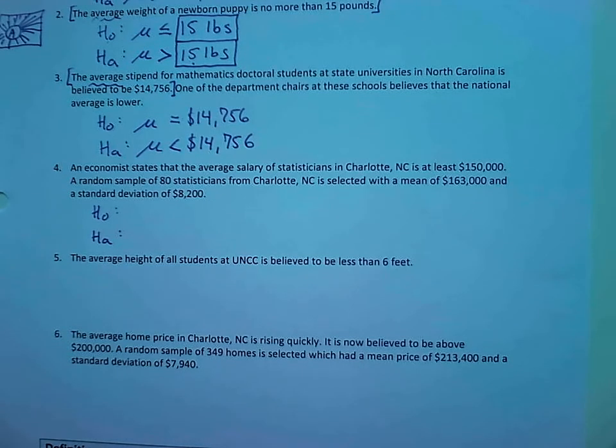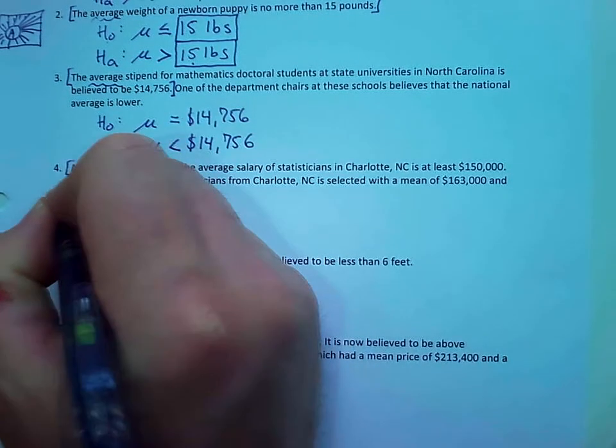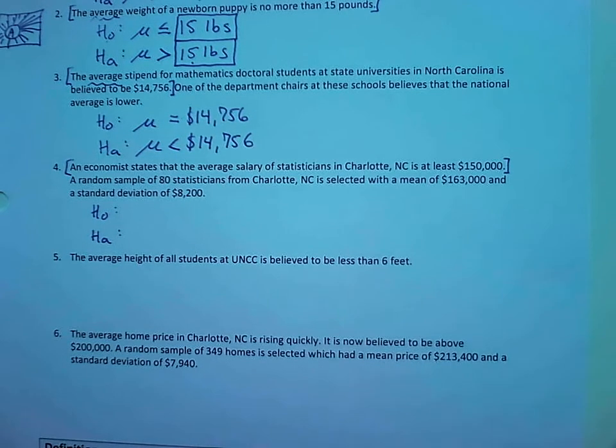I moved the piece of paper up, so I covered up what the question is. Try to remember the first question off the top of your head. What's the first question that we're going to try to ask ourselves? First question we're going to ask ourselves is, is there a statement which contains equality? So we're looking for equals to, greater than or equals to, or less than or equal to. And here it says in the first sentence that an economist states that the average salary of statisticians in Charlotte, North Carolina is at least $150,000.